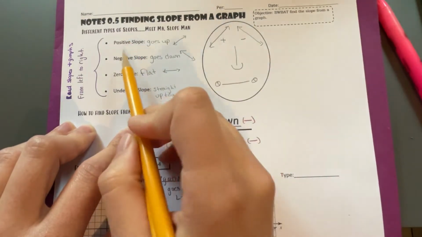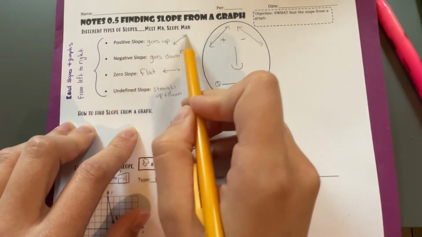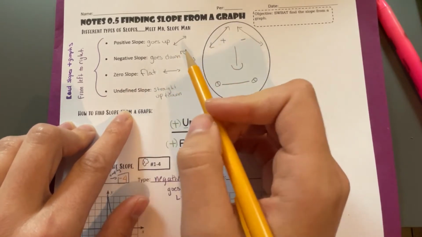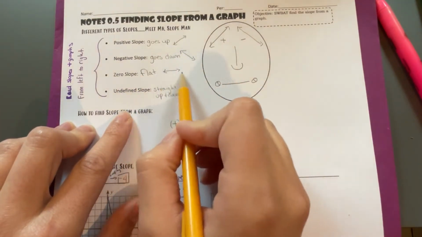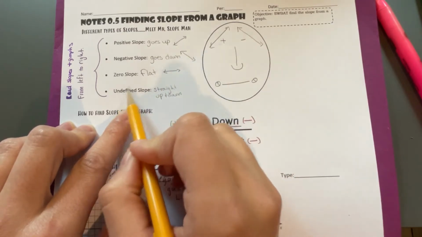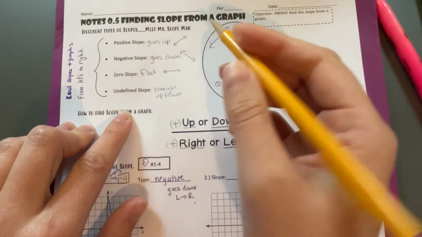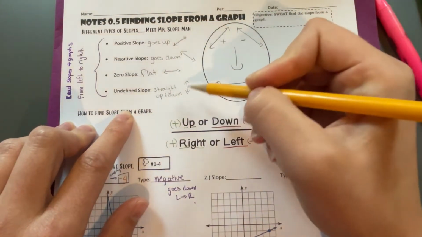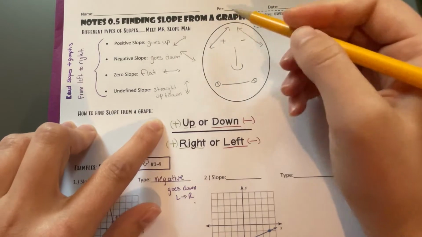Now, if you have a positive slope, that goes up, so it goes in an upward fashion. Negative slope goes down, goes downward. Zero slope is flat, so we have a side-to-side horizontal line. And then an undefined slope is straight up and down, okay? Like this, it's a vertical line.